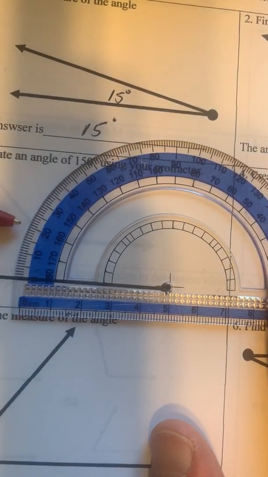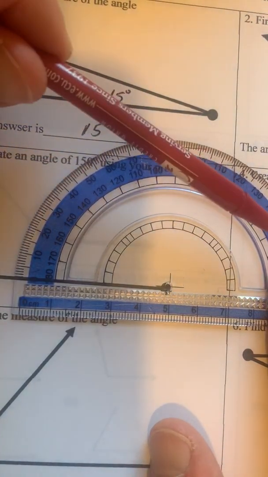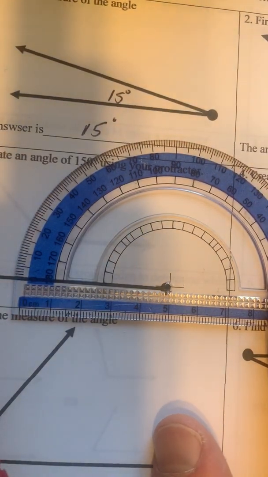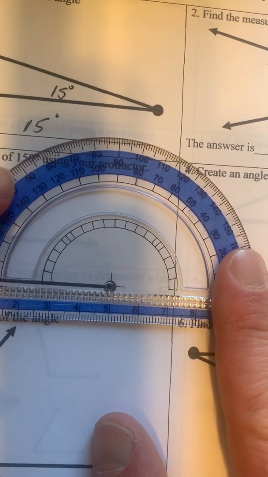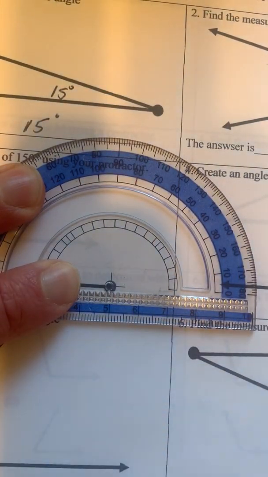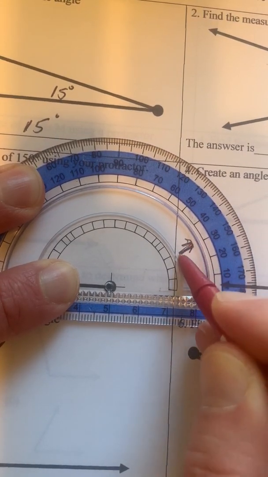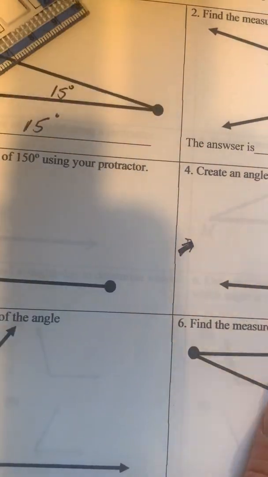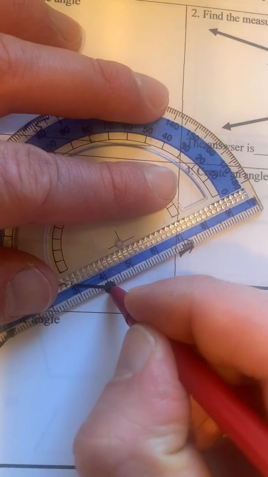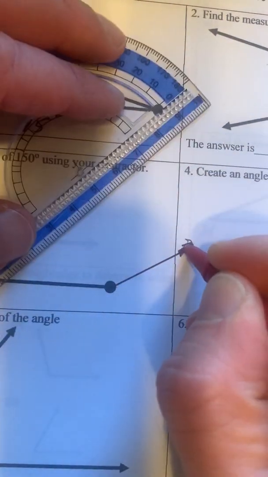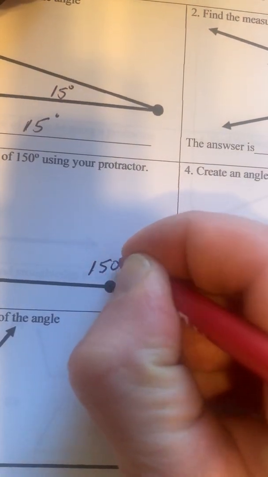And then you're going to go 10, 20, 30. You go, here's 100 over here. Way over here is going to be 150. So we'll just slide it over here for a moment. And we've got to identify where 150 is. So 150 is going to be right over here. So we're going to have to approach it a little differently than the other question. Let's draw a little mark here. And we're just going to draw a small ray, a small side here. But this would be 150 degrees.